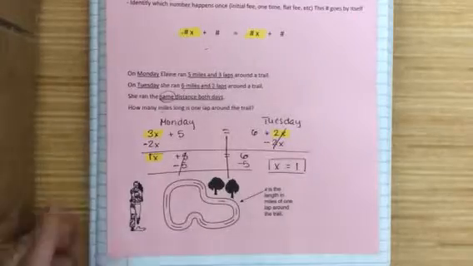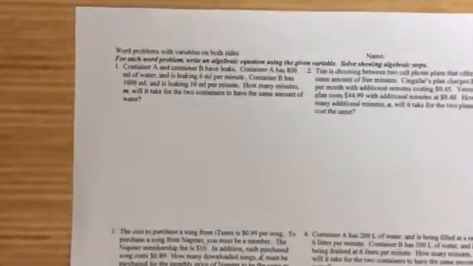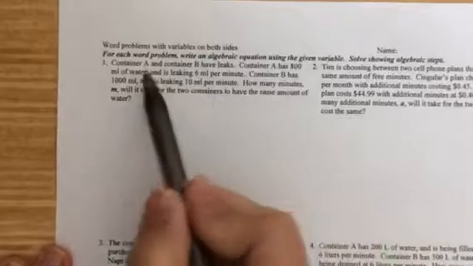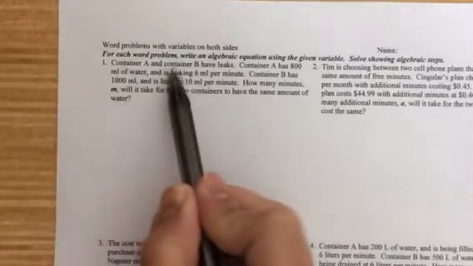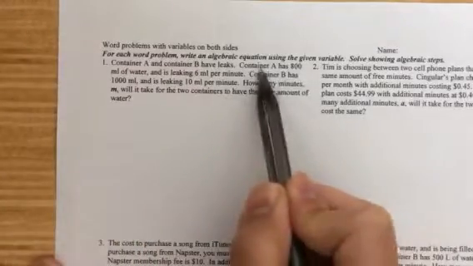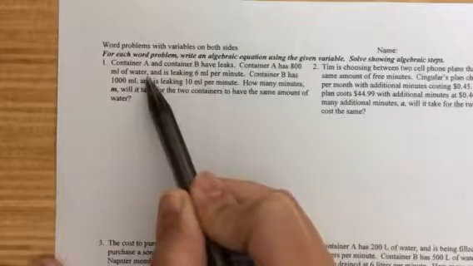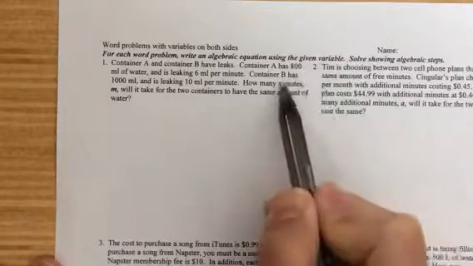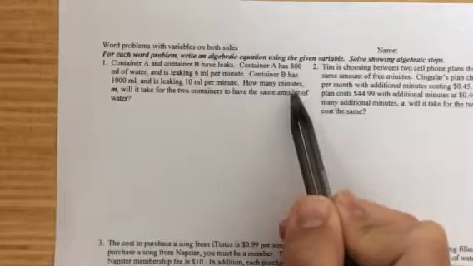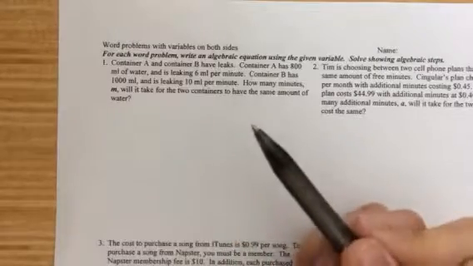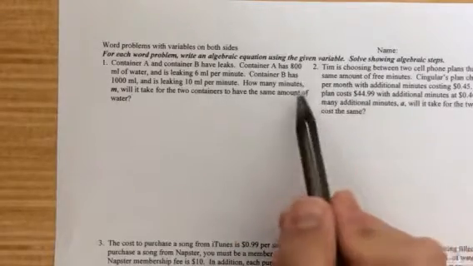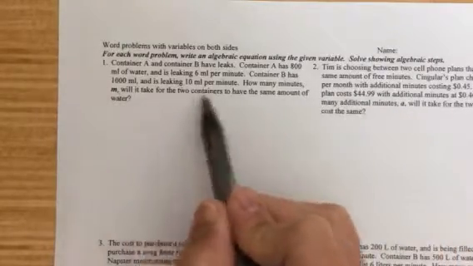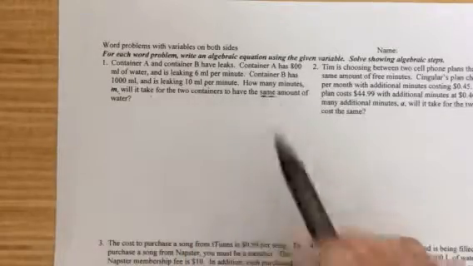Okay, so let's do a couple of example problems. Let's go ahead and look at number 1. Container A and container B have leaks. Container A has 800 milliliters of water and is leaking at 6 milliliters per minute. Container B has 1,000 milliliters and is leaking at 10 milliliters per minute. How many minutes, M, will it take for the two containers to have the same amount?